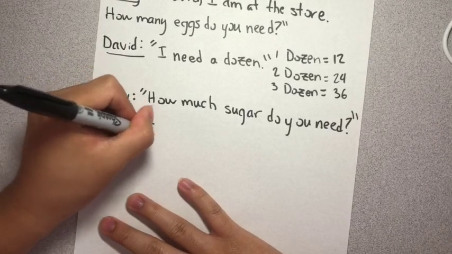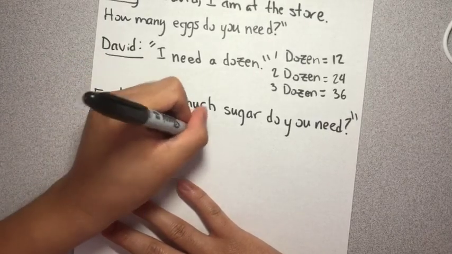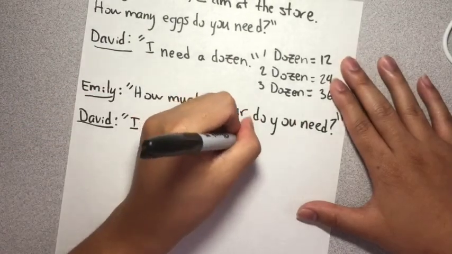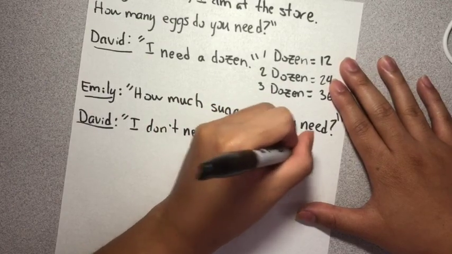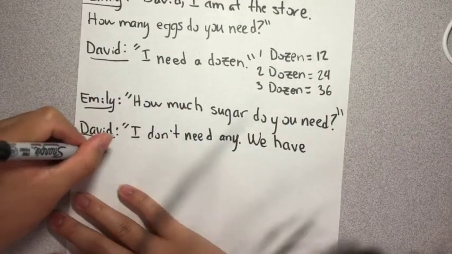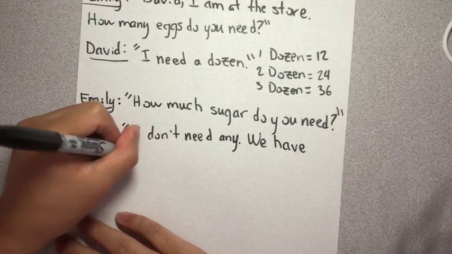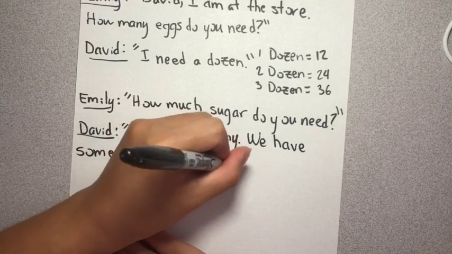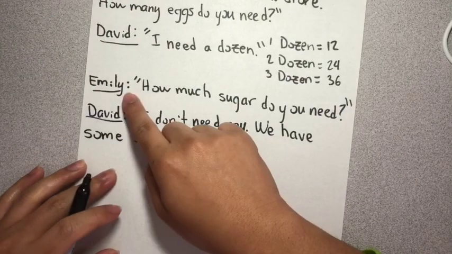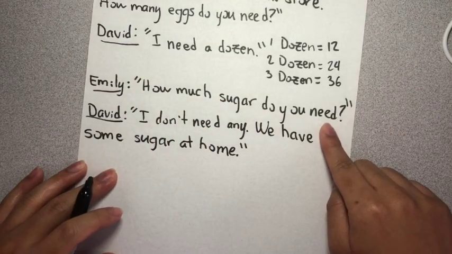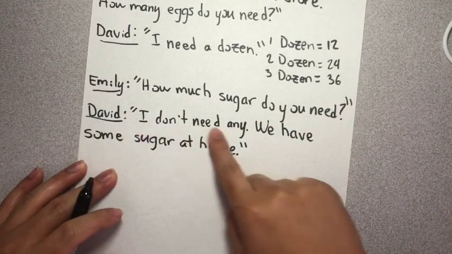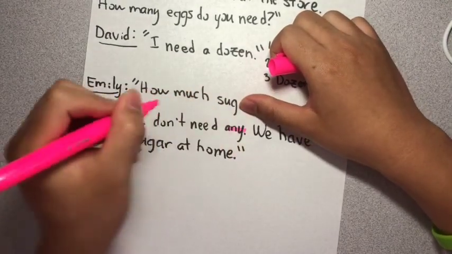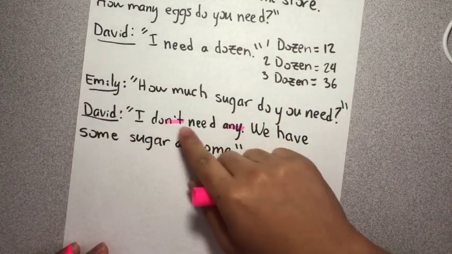David says, I don't need any. We have some sugar at home. Emily asked, how much sugar do you need? David says, I don't need any. We use the word any for no. I do not need any.